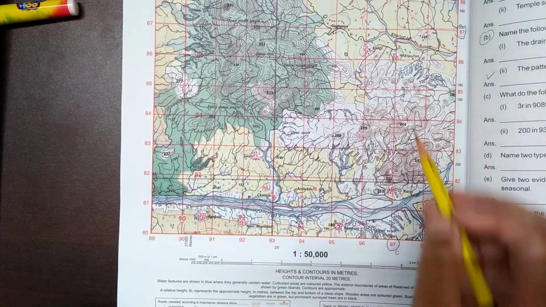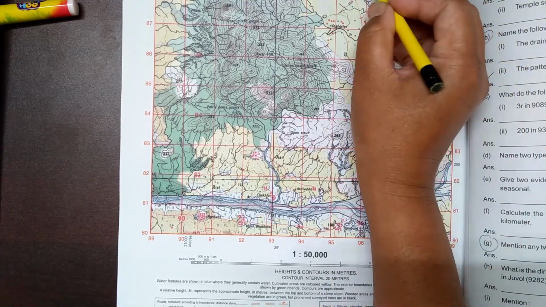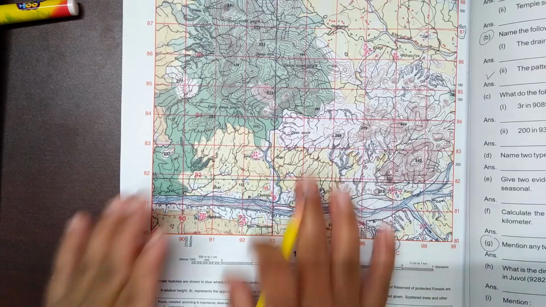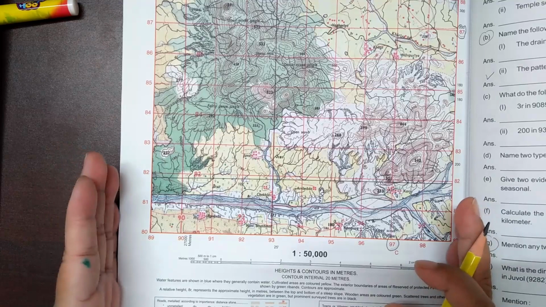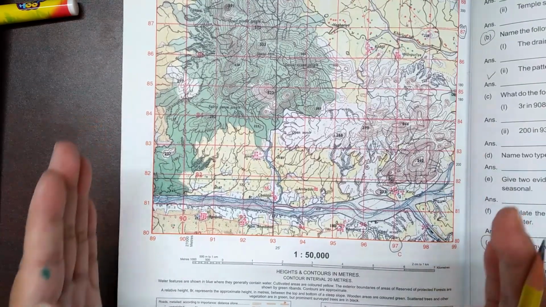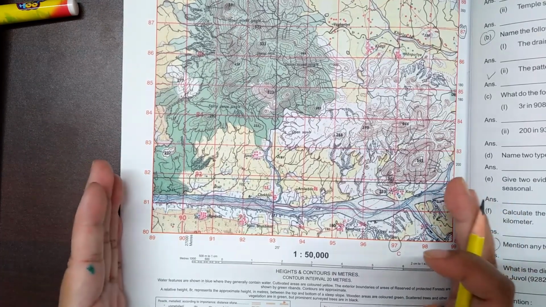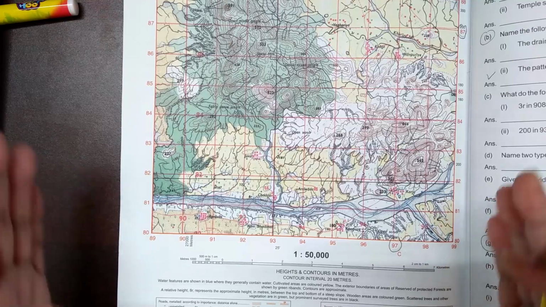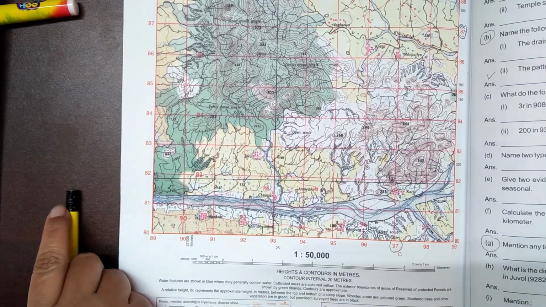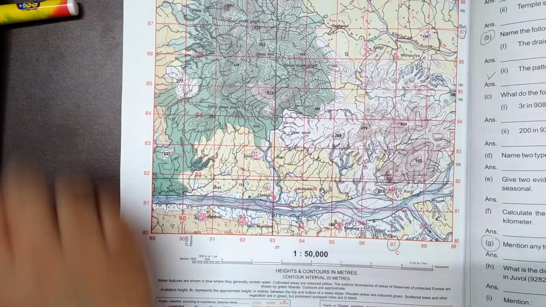Then this written in black, spot height, triangulated height. So all these are given here. If you look at this, then it is very easy for you to understand what is present in the map, whether this area has agricultural land, whether it has a forest, whether there is a mountain. So with the help of the color, you can easily interpret the map.